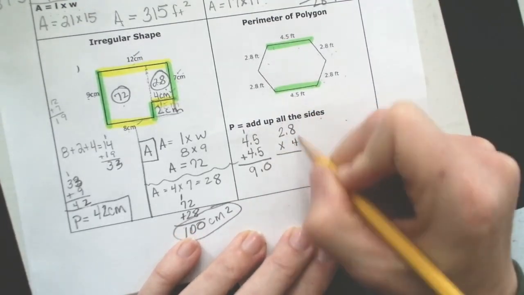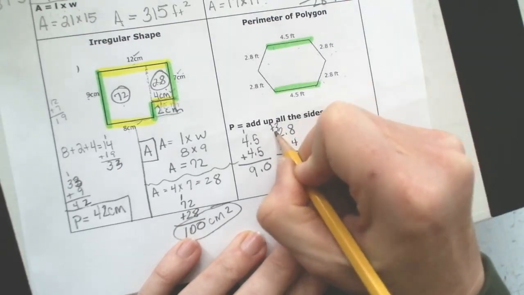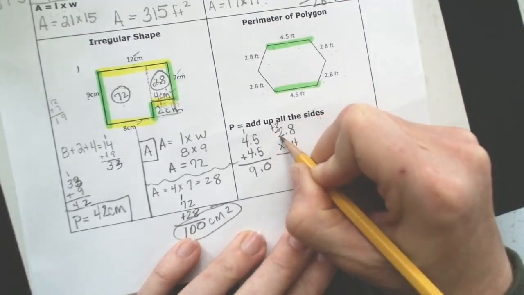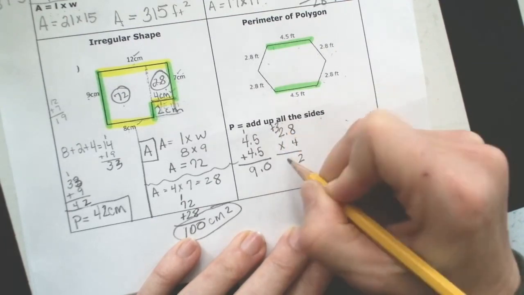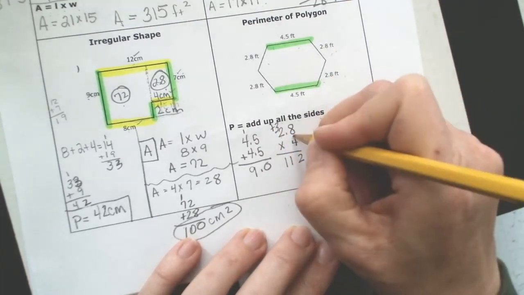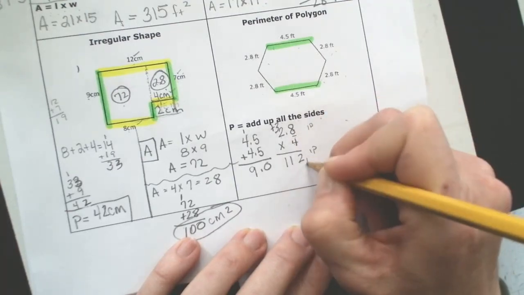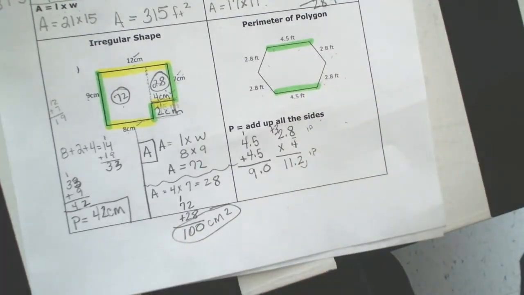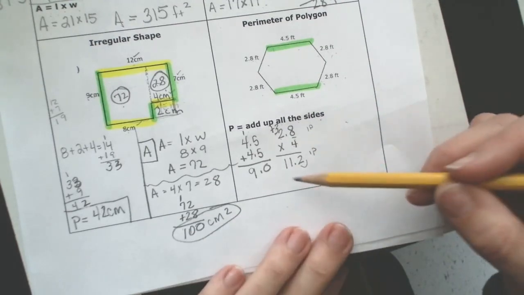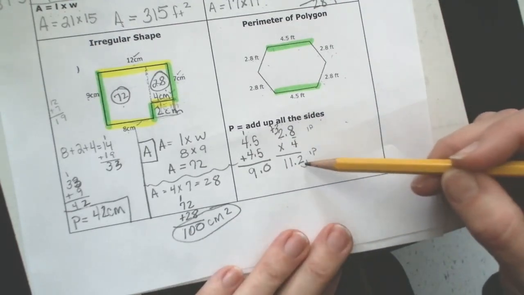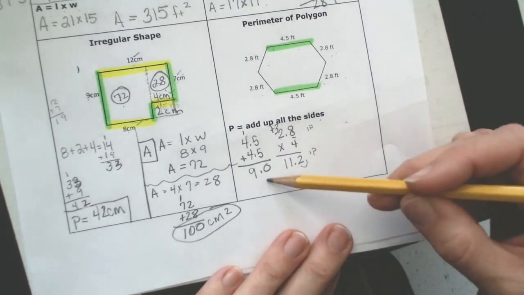4 times 8 is 32 plus 3. 4 times 2 is 8 plus 9, 10, and 11. Okay, we've got to put that place value back in. We have one place value in this number with a decimal, and so we get 11.2. So now all I need to do to get my answer is add 11 2/10 to the 9.